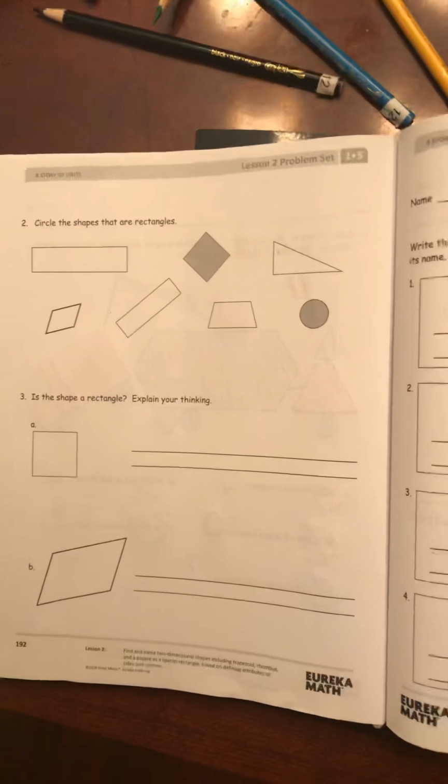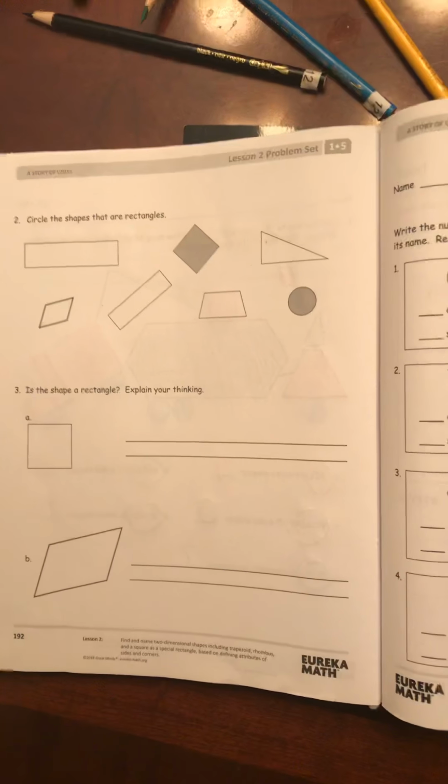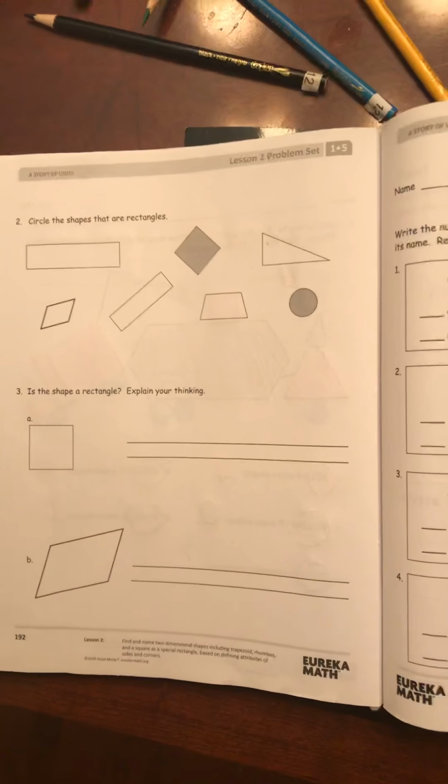Okay, boys and girls, we're going to move on to the next part. Number 2, circle the shapes that are rectangles. Circle the shapes that are rectangles. Okay, I'll give you about a minute. Okay, 3, 2, 1. Okay, we're going to circle the shapes that are rectangles.